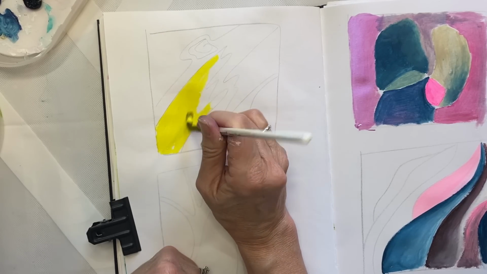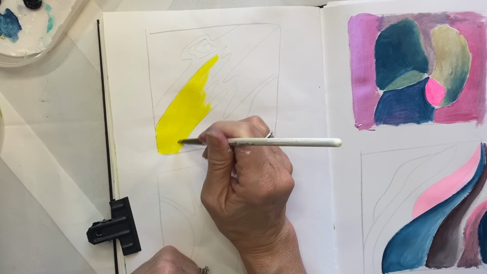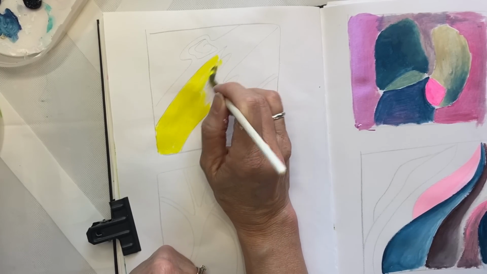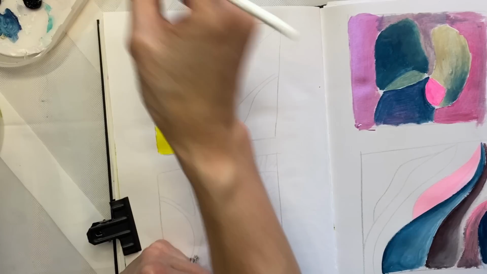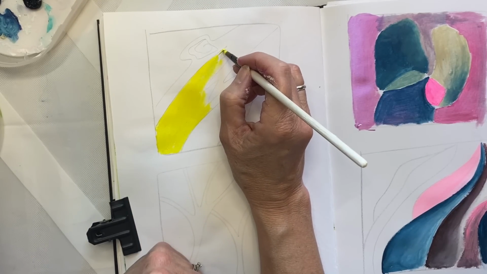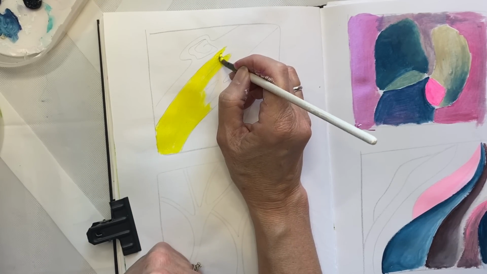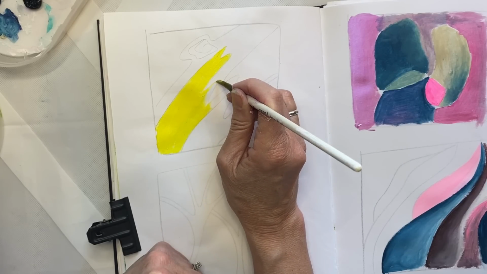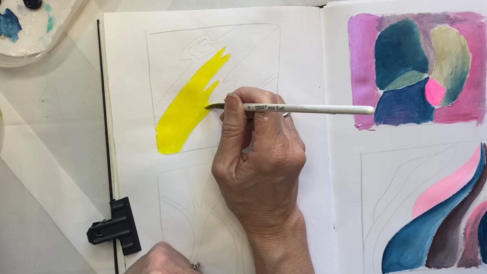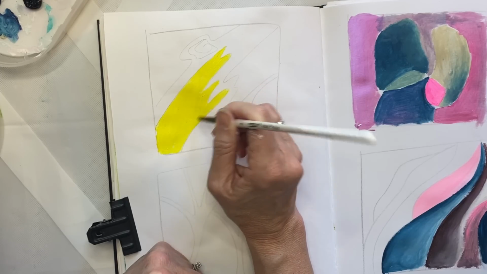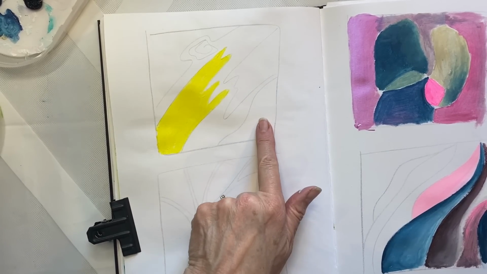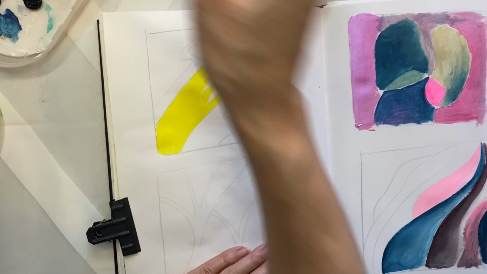There we go. That's just popping that in there. I want this to be like a block of colour here. Just bringing that like that. And I'm going to do another yellow bit down there.